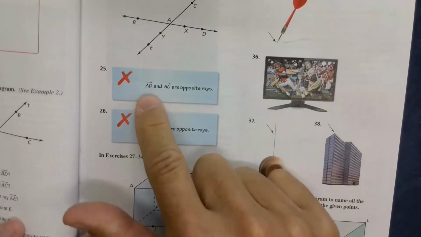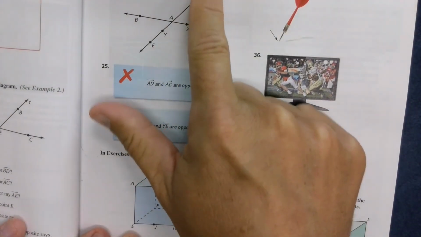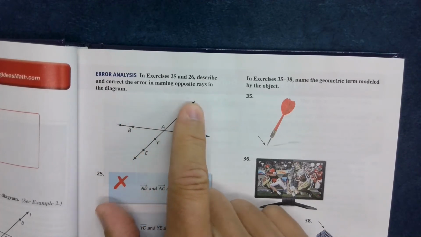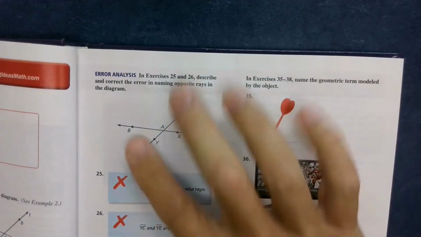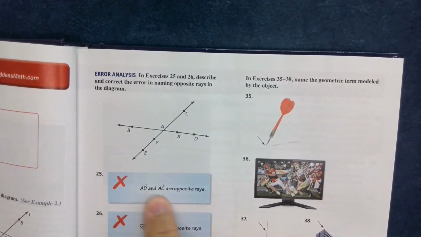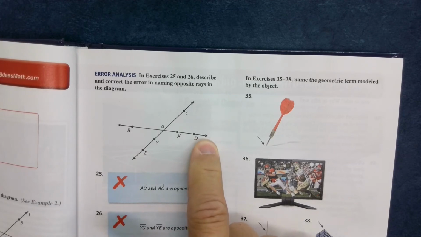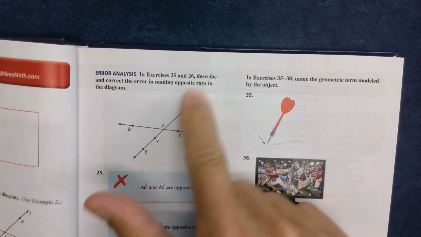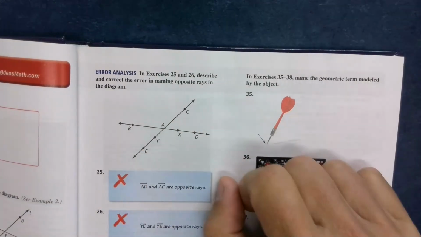So looking at 25, I'll just talk about a couple things. It says error analysis. So on this 25 and 26, describe and correct the error in naming opposite rays. So we're looking for opposite rays in this picture. So it says ray AD and ray AC are opposite rays. Well, AD goes this direction and AC goes that direction. Well, by definition, opposite rays have to form a line with no overlapping points outside of the endpoint A. So because AC goes here and AD goes here, that wouldn't work.